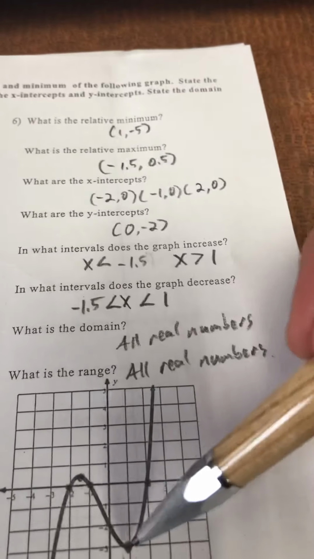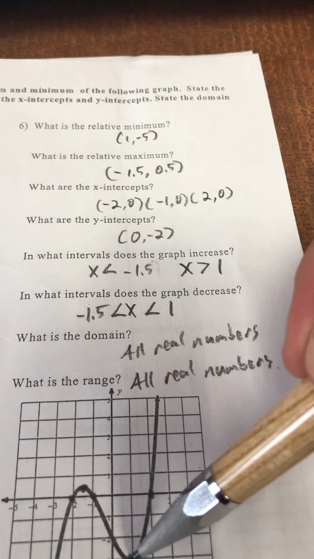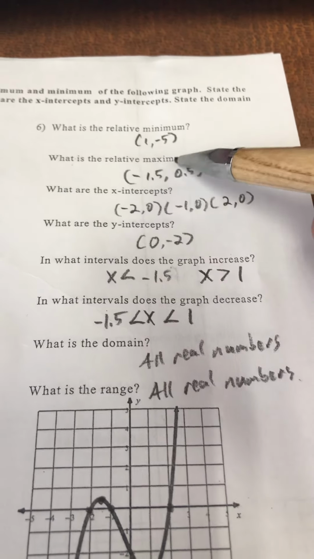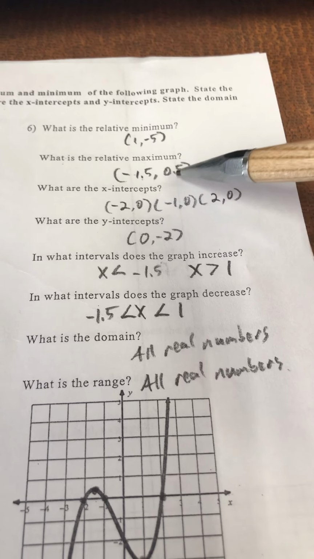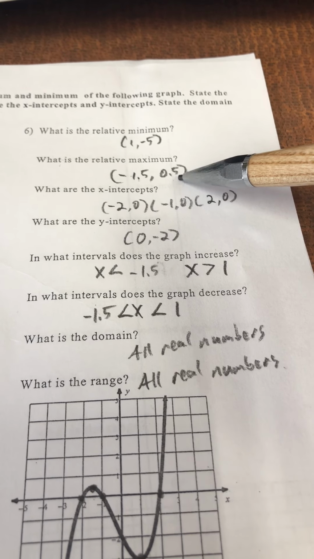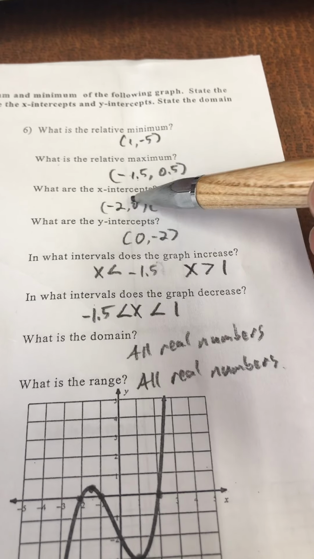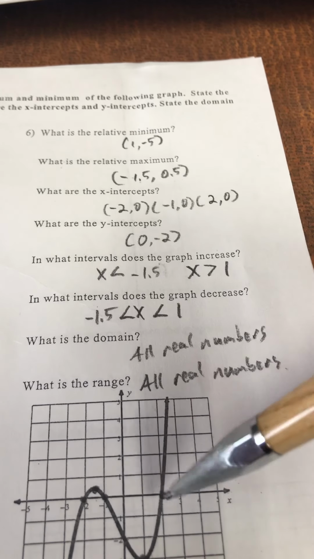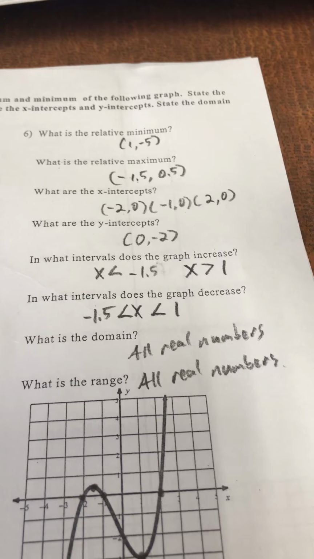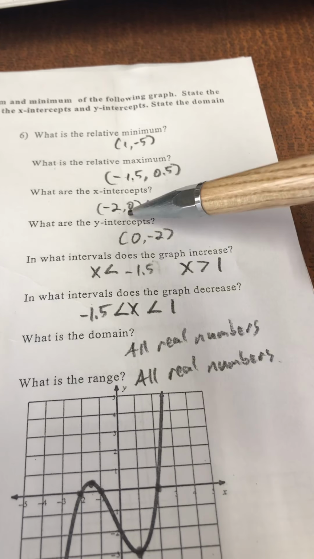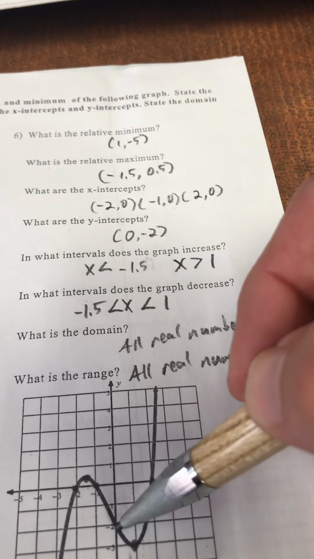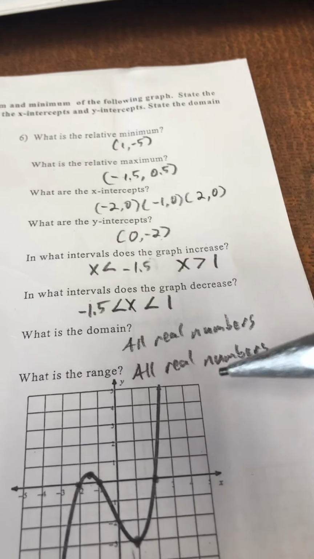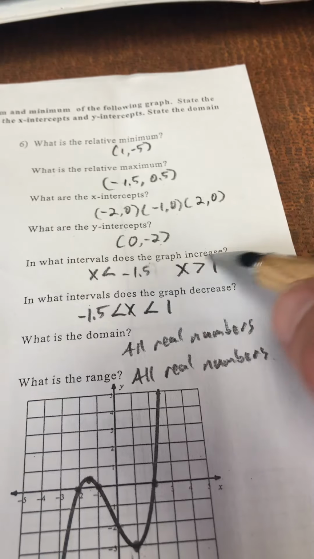This one, the relative minimum is right here. That's 1, -5. What is the relative maximum? That would be here. It's about negative 1.5 and 0.5. What are the x-intercepts? About these numbers that I've given you. Looks pretty solid. -2, -1, and 2. What are the y-intercepts? That looks pretty solid. 0, -2. And what intervals does the graph increase?